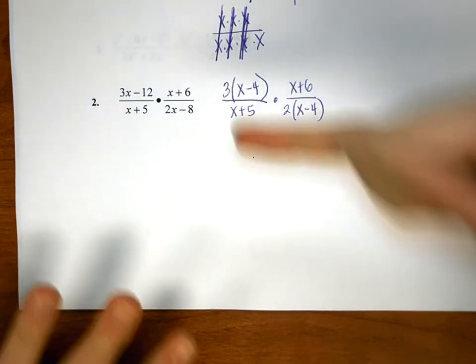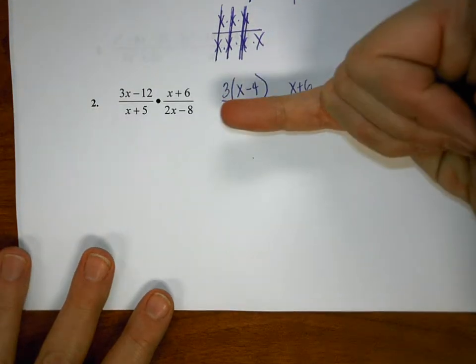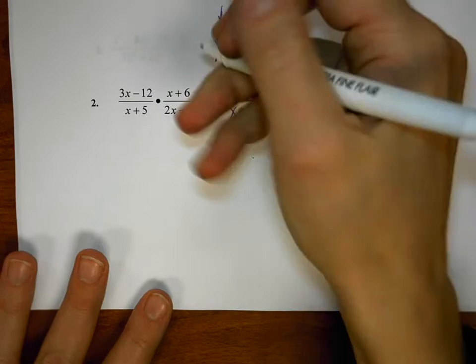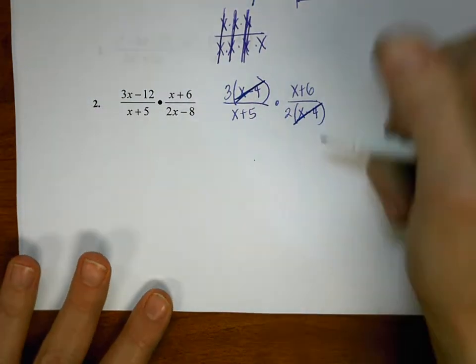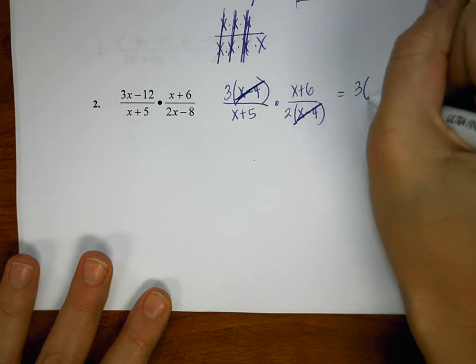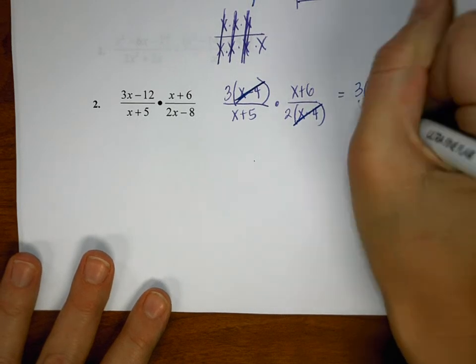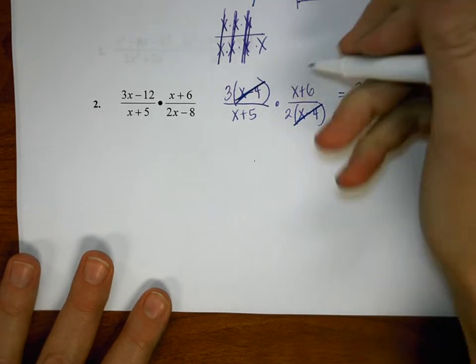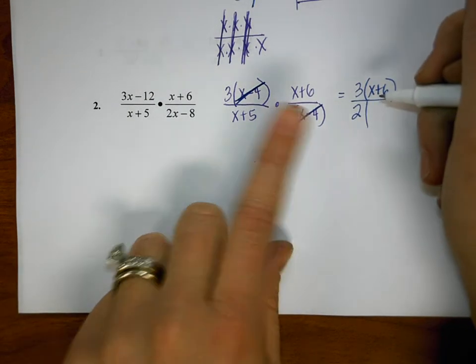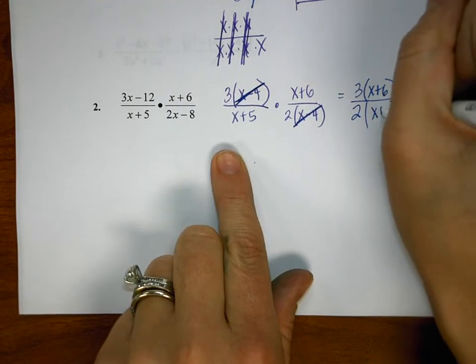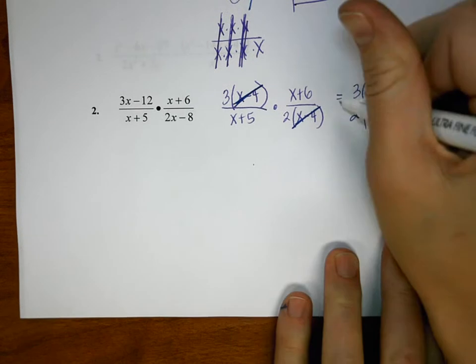Again, you can reduce anything on the top with anything on the bottom. So the x minus 4's match here, and nothing else can reduce. So my answer is 3 times x plus 6 over, and then 2. We always write the multiplication number in front. So if you have just a plain number by itself, bring it out to the front, and then I have x plus 5. And so that is my final answer there.